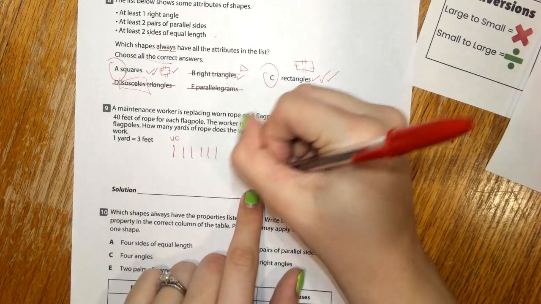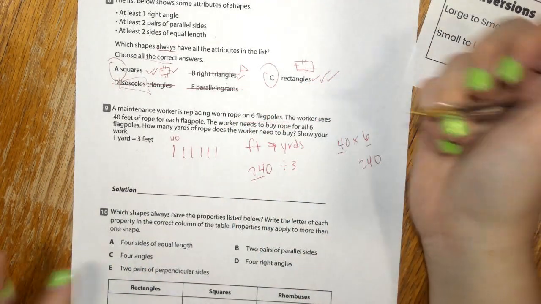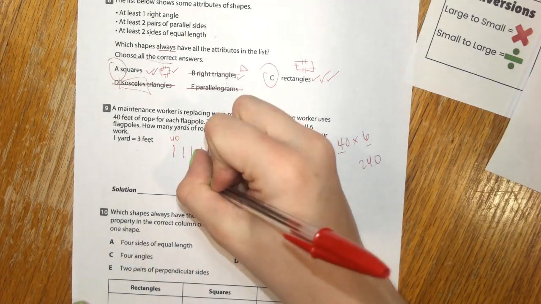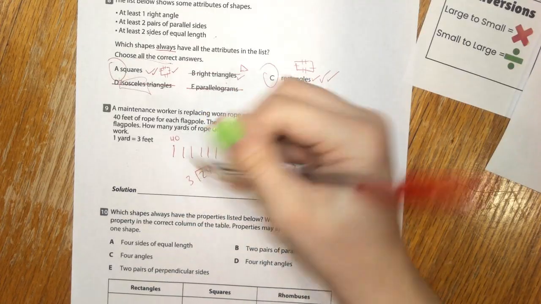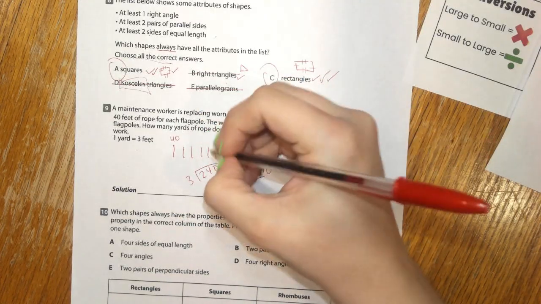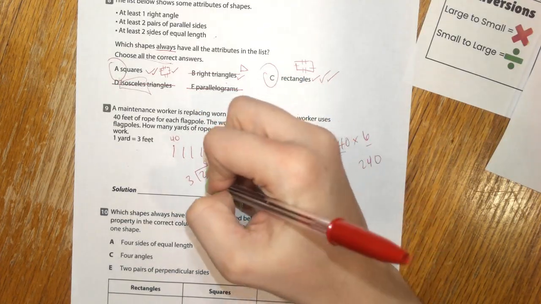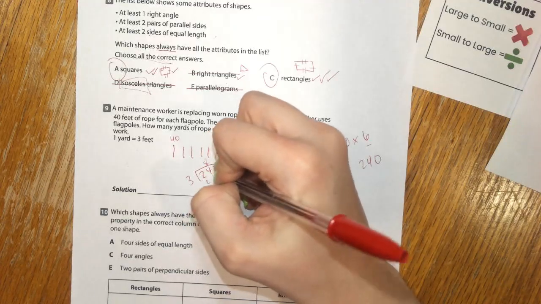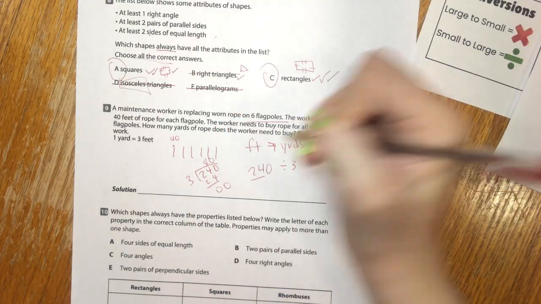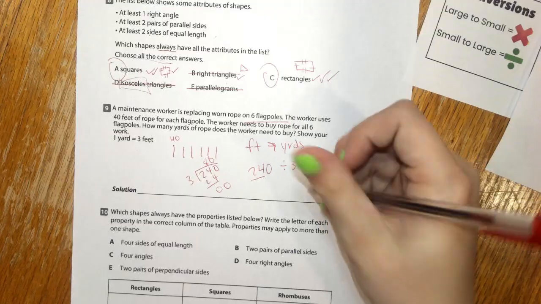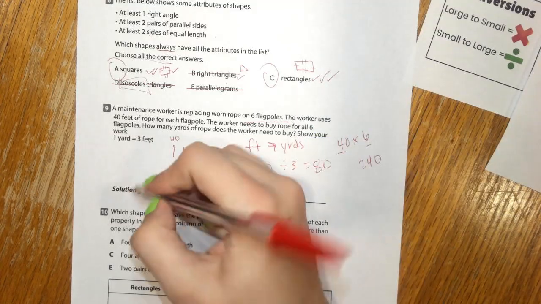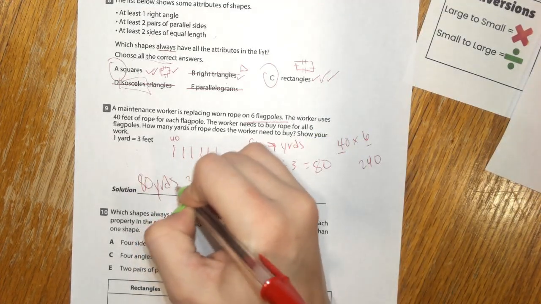I can look at this and say what's 24 divided by 3, but if that's hard for me, I can do the actual division here and say, well, 3 goes into 24 8 times, and that means that I have 80, which means my final answer is 80 yards.